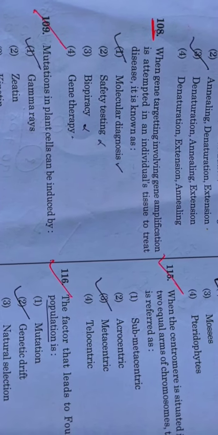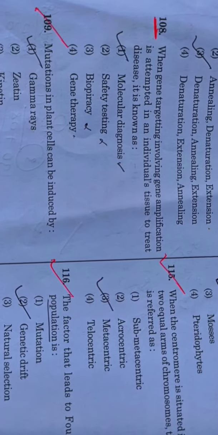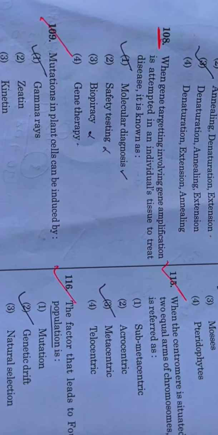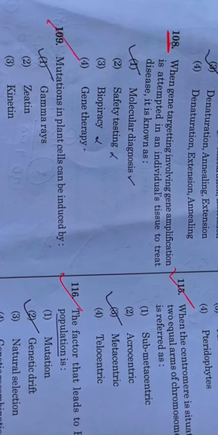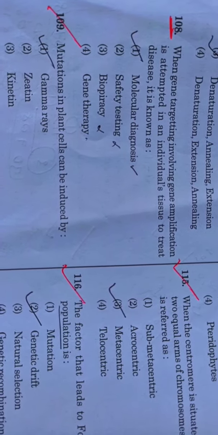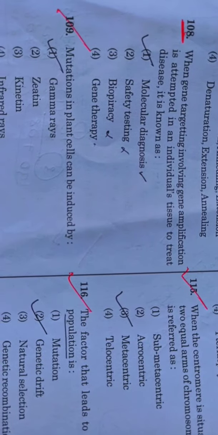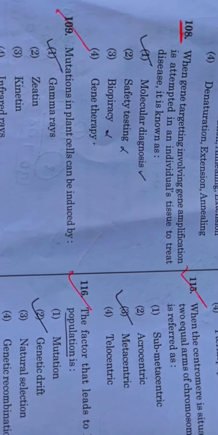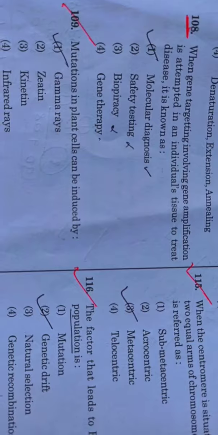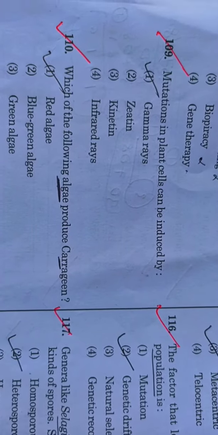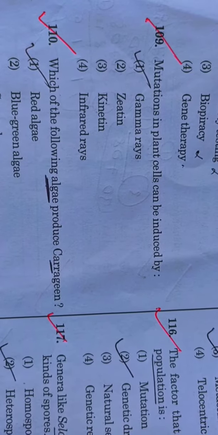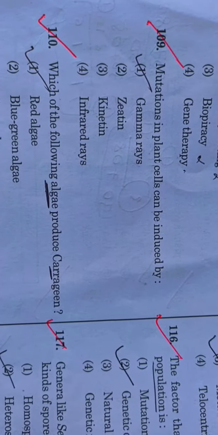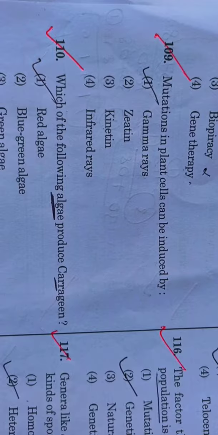Question 108. When gene targeting involving gene amplification is attempted in an individual's tissue to treat disease, it is known as option 1, molecular diagnosis. We can do this question by the elimination method because it is not safety testing, it is not biopiracy, it is not gene therapy. So the left option, that is 1, will be the correct one. Question number 109. Mutations in plant cells can be induced by, so the most common method to induce mutations in plant cells is by gamma rays. So option 1 will be the correct answer.